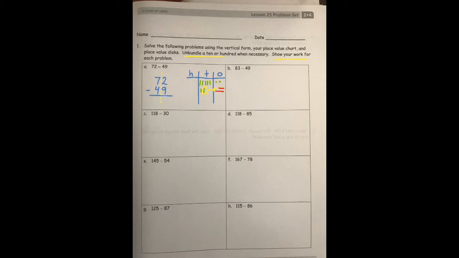All right, now let's pause. So remember, you're just watching my screen now. Let's pause and see what that looks like on our vertical form, okay? So same thing, we have our 2 and it needs us to take away 9. Do we have enough? No, you can't take 9 away from 2.